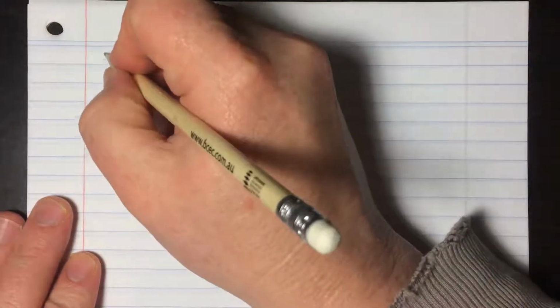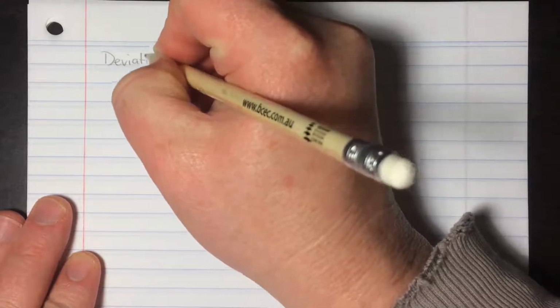In this video, we're going to be looking at what's called deviation. Deviation is a result of the metal in a boat interfering with the boat's compass. And what makes matters worse is that interference changes depending on the direction that the boat is facing. We call the direction that the boat is facing the ship's head by compass.